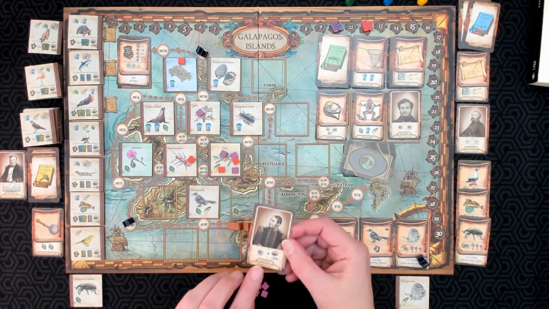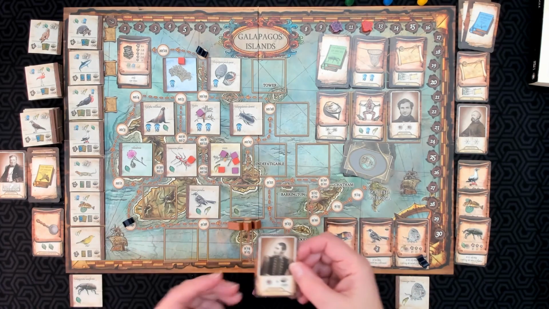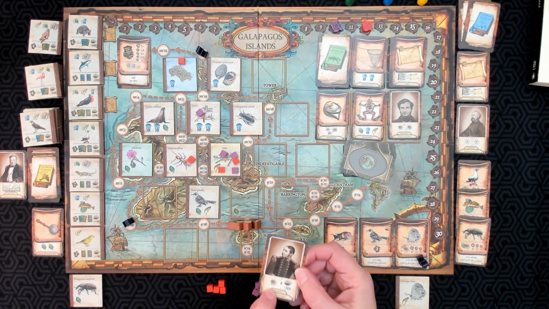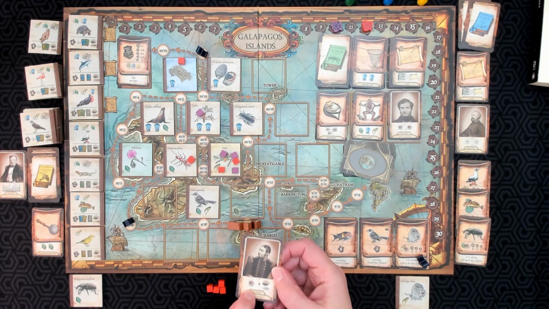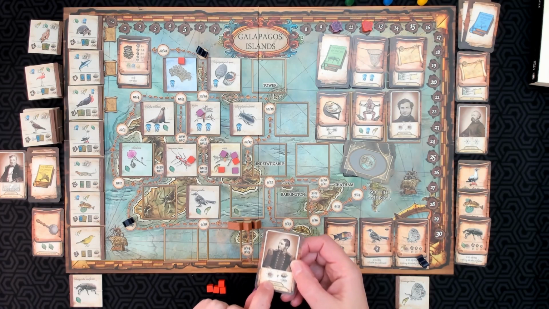And now I can still use my card. You can use your card at any point during your turn. So I'm going to use this card. I can use it to move a cube. Do I have to move a cube? Move one of your observation cubes. It kind of sounds like I have to. I don't really want to.